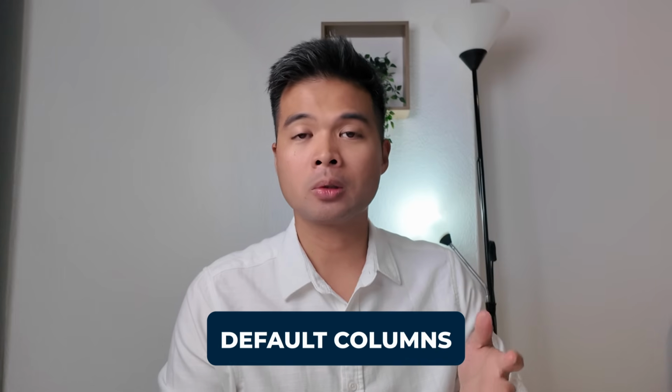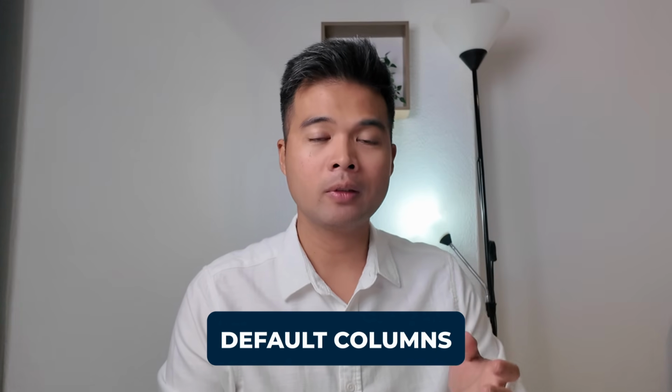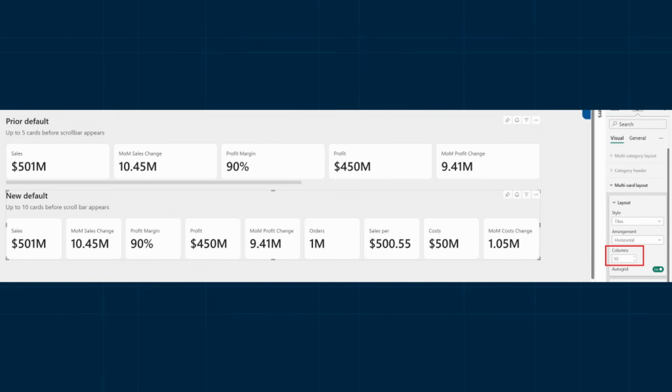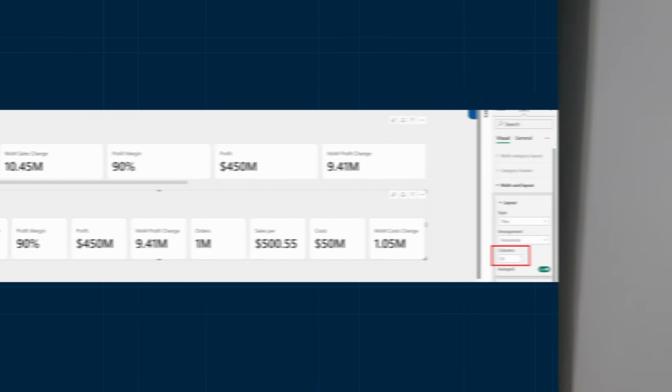The card visual's horizontal column default is set to 5, but now it's being increased to 10. This change simply affects how many cards are going to be laid out horizontally before it starts to show that horizontal scroll bar. It doesn't mean that you can only add up to 10 cards in the same visual. It just means that the default is now increased from 5 to 10.